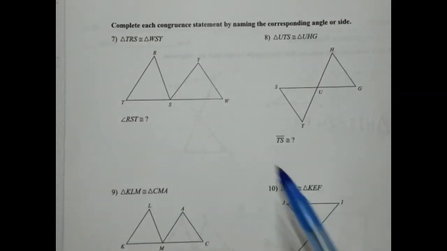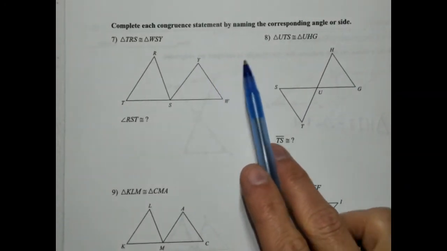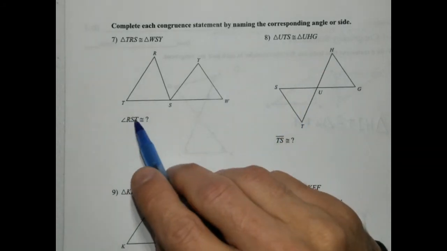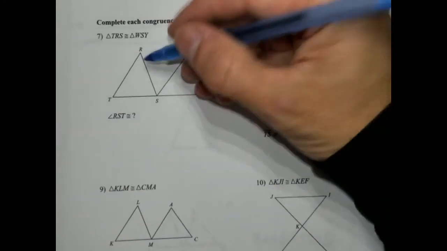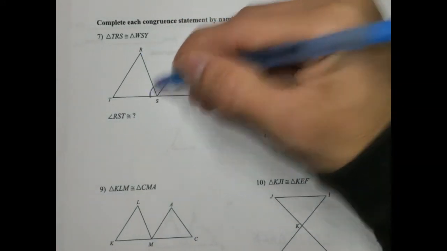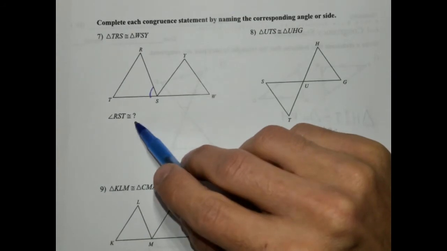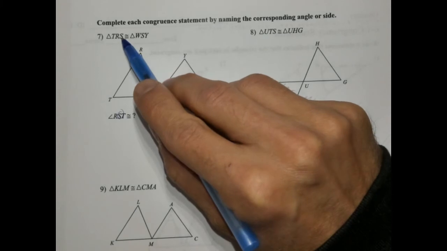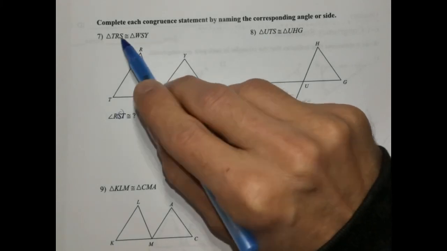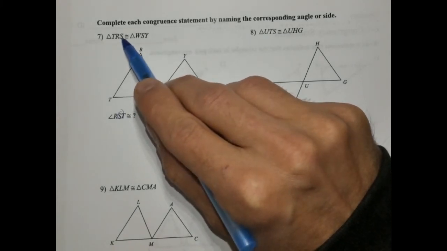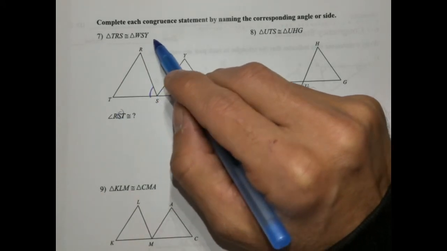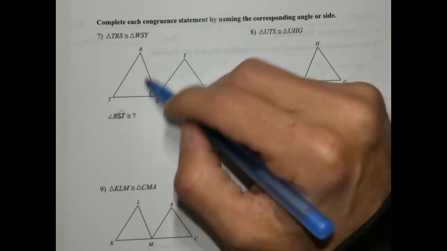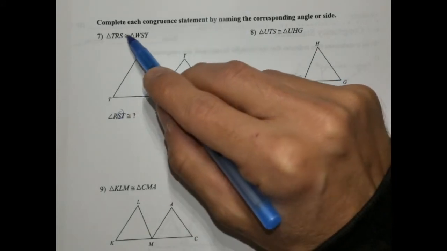So now it's asking us to complete each congruent statement by naming the corresponding angle or side. Okay, so angle RST. Let's find RST. RST would be that arc right there. So what would that be congruent to? S is the middle letter, so that's the vertex of that angle. So angle S. Let's look at angle Y because it's the third point here. It's a little tricky because S is in both angles, but I know this triangle is this one because T and R are here. So that's how I know it's this letter here.